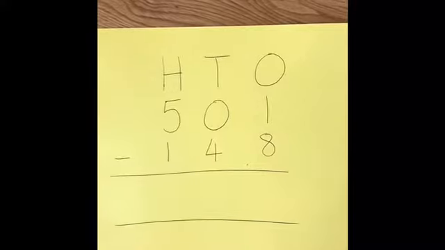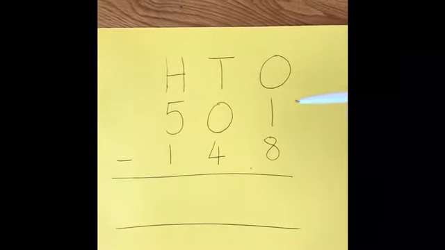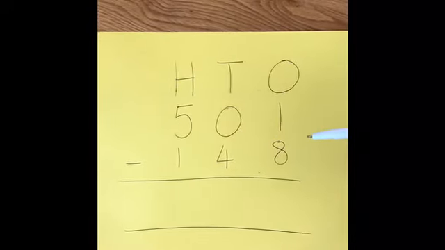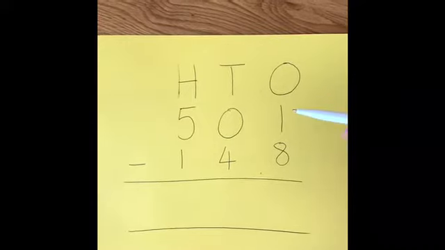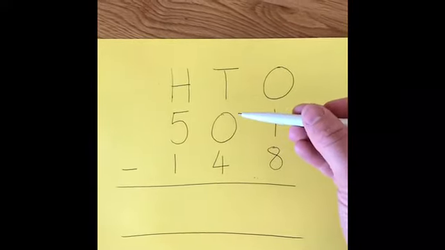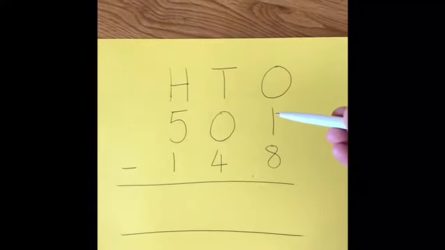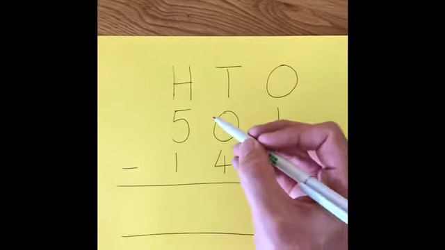Here we've got one final trickier example. 501 subtract 148. So again, 1 take away 8, we can't do that. So we need to regroup this 0. But if we cross that out, there's nothing left over. The 0 can't lend anything to the 1. So before we do this one, we have to make sure that this is regrouped.